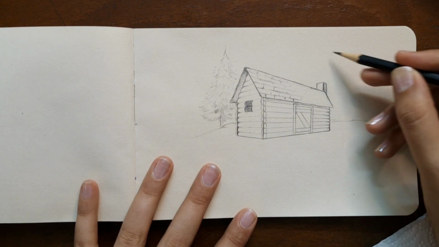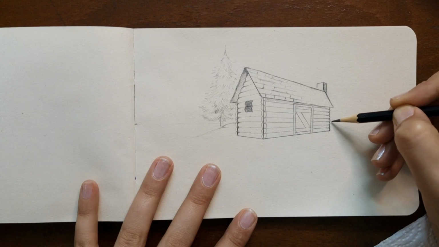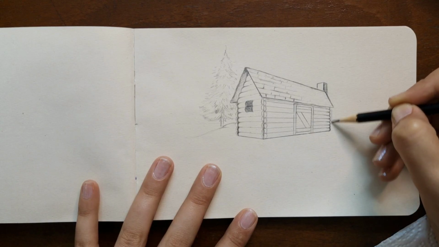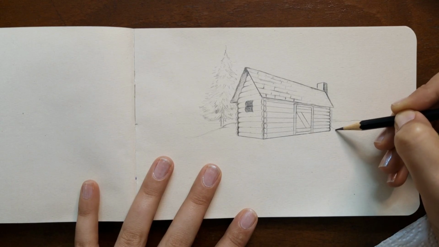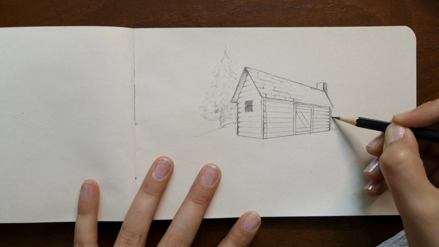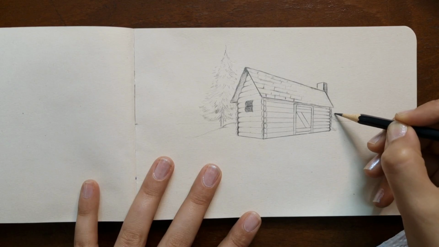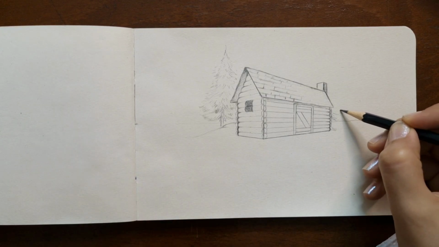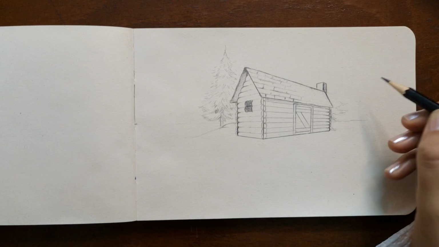I can add another tree on this side to create a little balance in the space, but I'll place this tree a little further behind the hut. Balance doesn't necessarily mean symmetry. Your composition should have a sense of naturalness. I'm going to draw the tree trunk here, darken it a little bit.